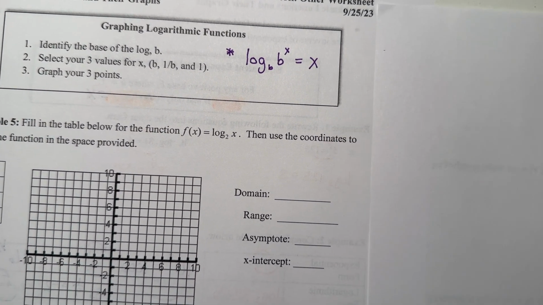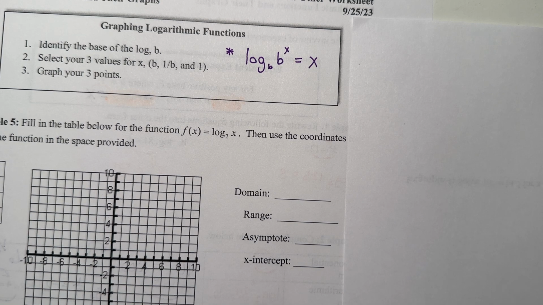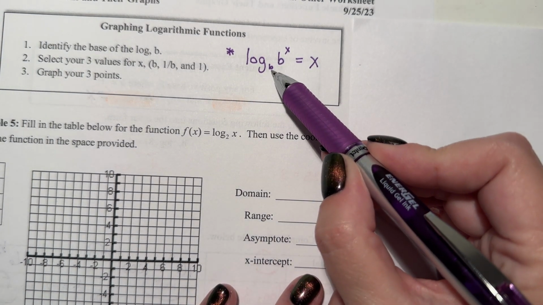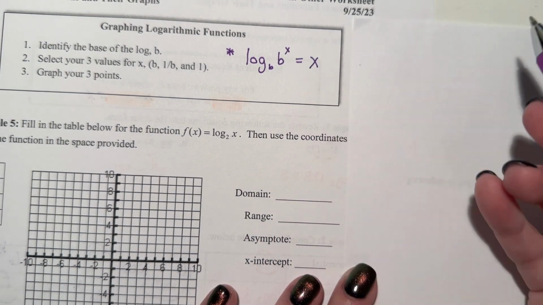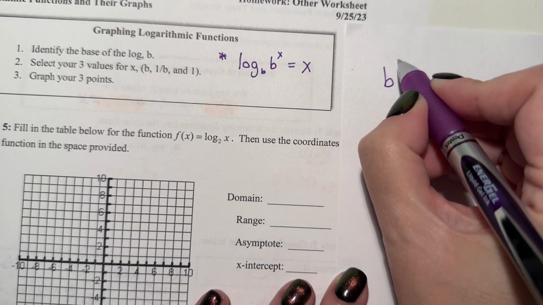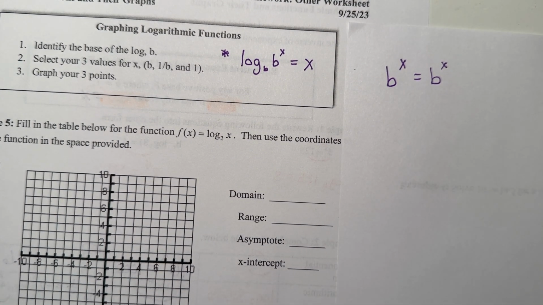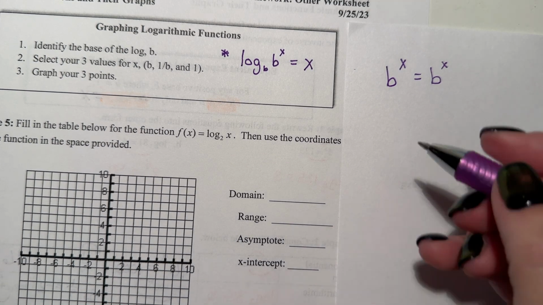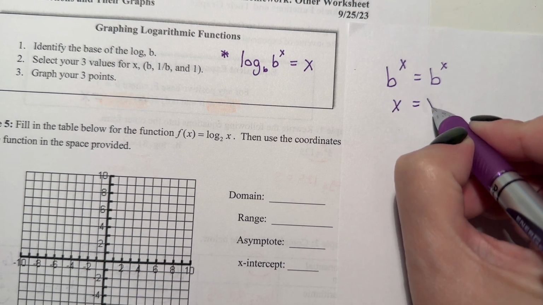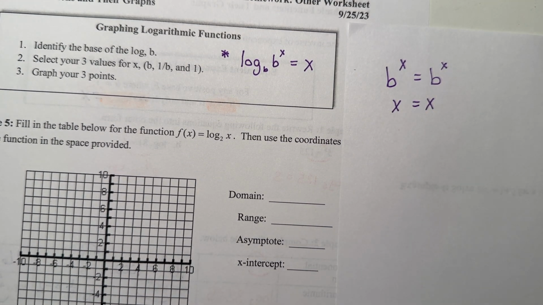You may be saying to me, but why does that work? Okay, let's rewrite it in exponential form. So that would be b to the x equals b to the x. So b to the x power equals b to the x. So that's absolutely a true statement. And if you remember from the past, if your two bases match when you're solving an exponential, x equals x. So this is just a nice equality property that's going to help us out. Don't worry, I'll show you what it means in just a second.